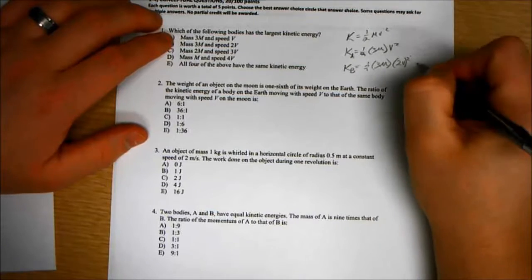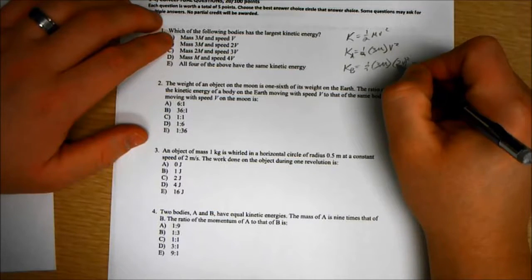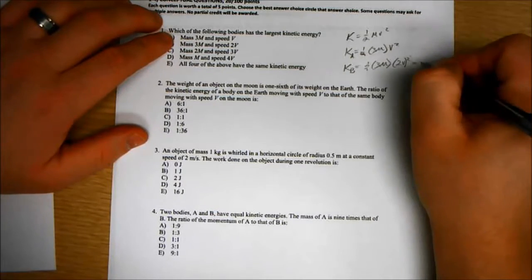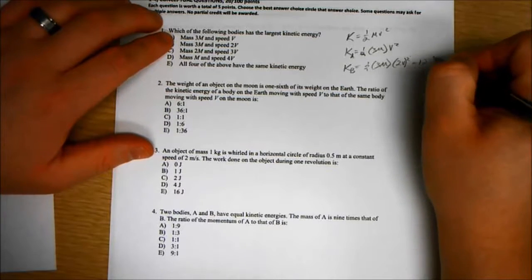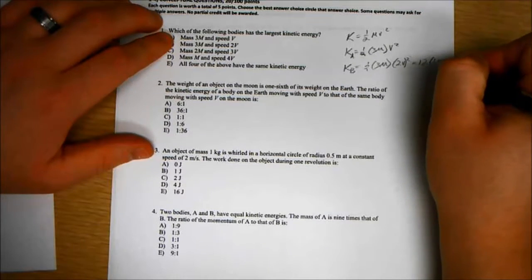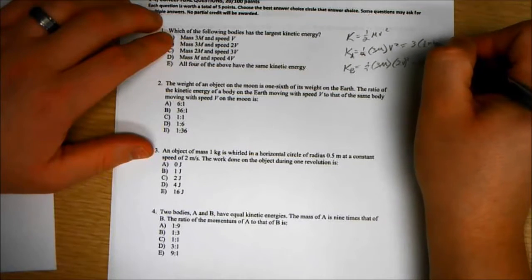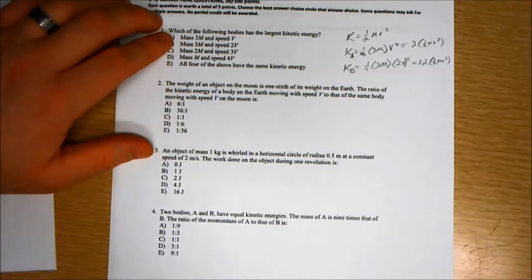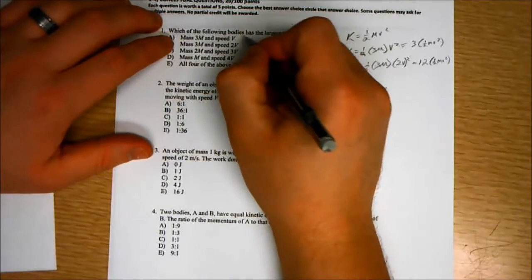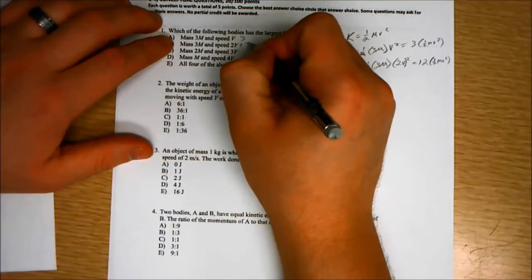So 2 squared is 4, times 3 is 12, times 1/2 mv squared, whereas the first is 3 times 1/2 mv squared.